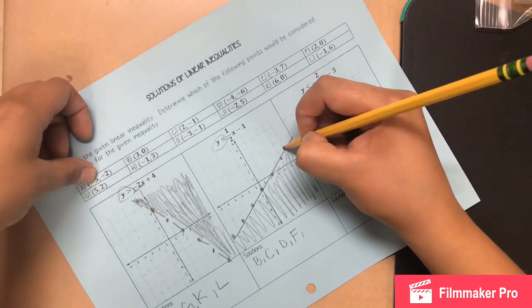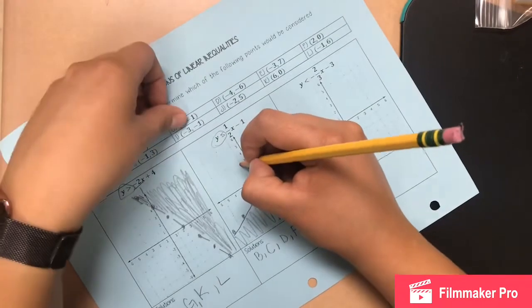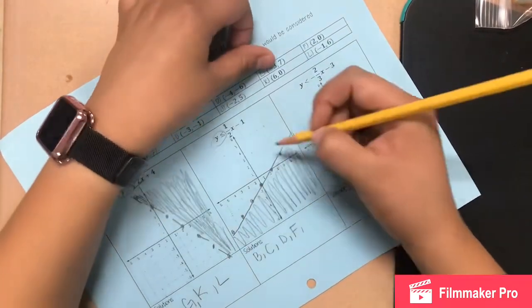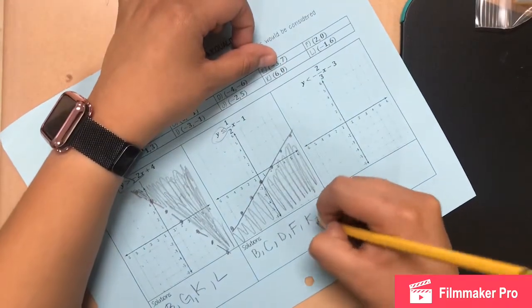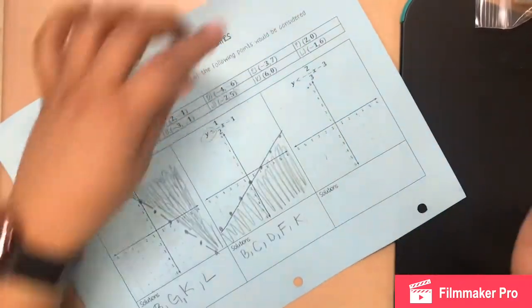5, 2 barely misses it, okay, so we have to be accurate with our graphing. Negative 1, 3 is not. Negative 3, negative 1 is not. Negative 2, 5 is not. 6, 0 is. And negative 1, 6 is not. Okay, so those are my 5 solutions.